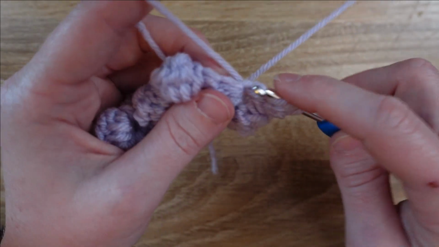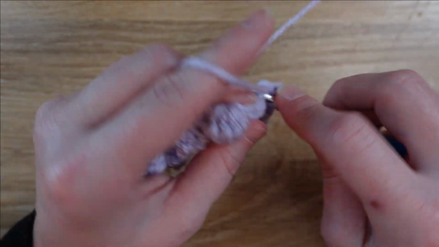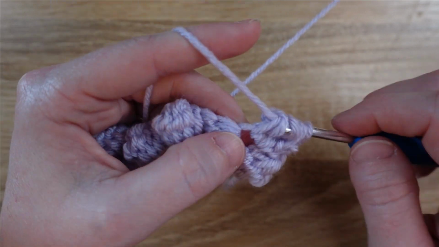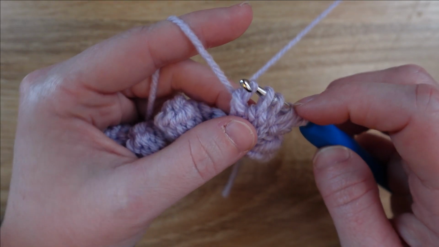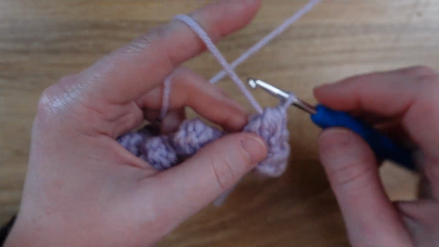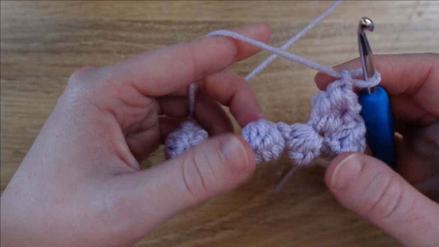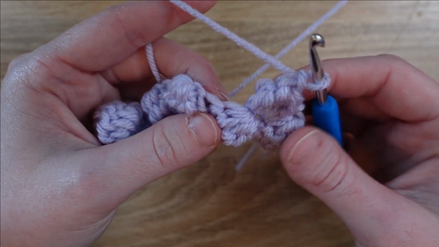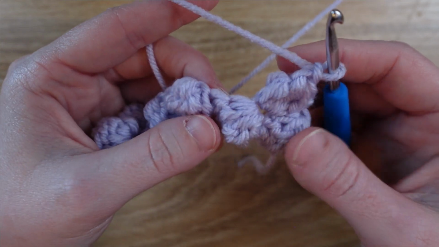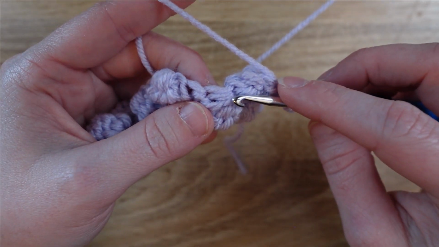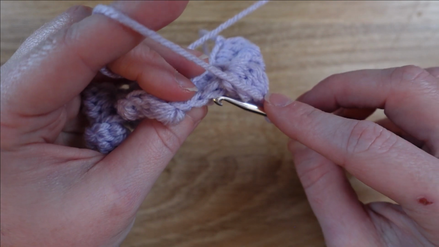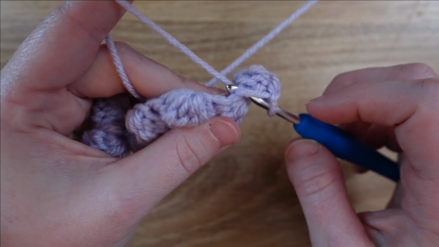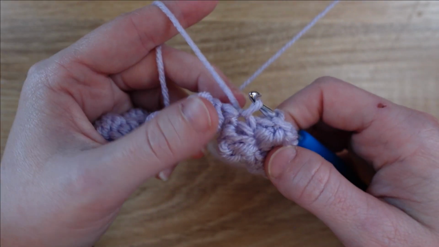And you'll make a bobble stitch just like you normally would by having 6 loops on your hook, 5 double crochet or mostly double crochet stitches. You'll chain 1, and then we need to put our single crochet stitch next. And we're not actually going to place that in the chain 1 that we made to close our bobble stitch off, but in this stitch here on the side of the bobble from last row.